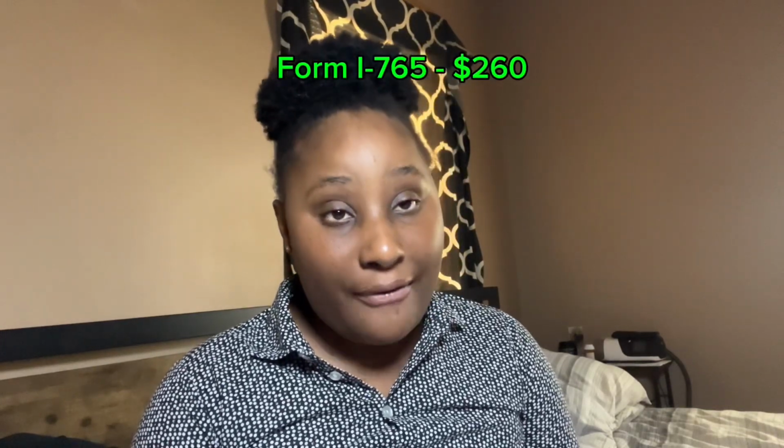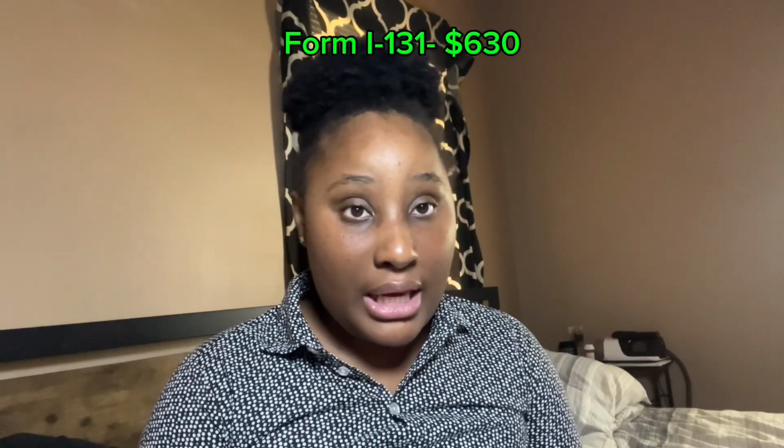So for the employment authorization, that's Form I-765. That's actually $260 along with the I-485. Back in the day, or before April 1st, it was $0. Now it's $260. For the travel parole, which is Form I-131, that's $630 along with the I-485. So you just need to know that you need to put a lot of money aside, like 3 to 4K, just in case. So that is it really, guys.